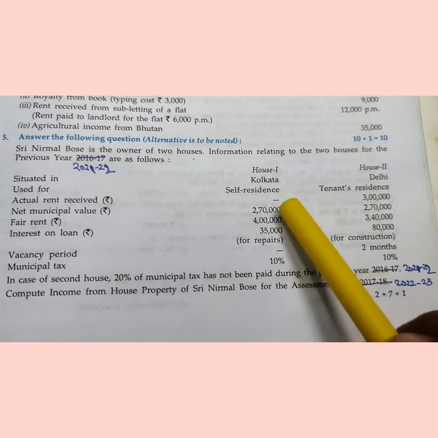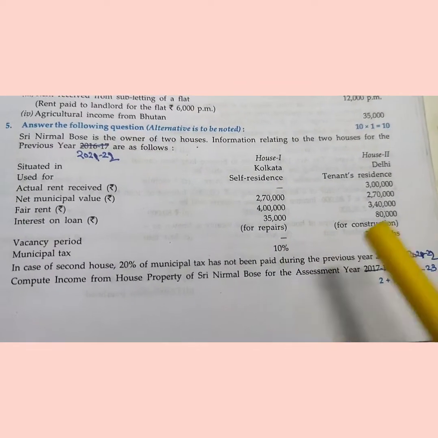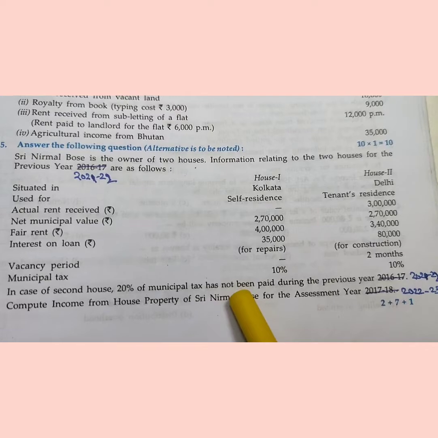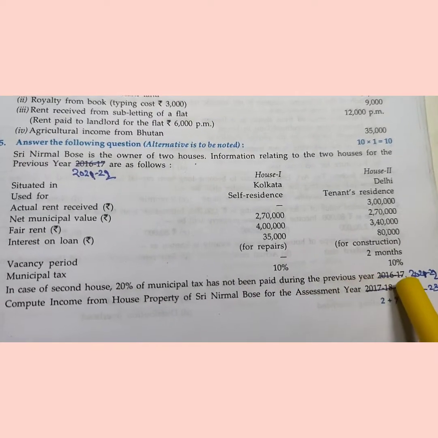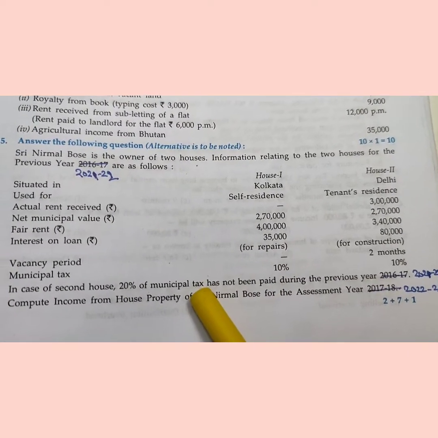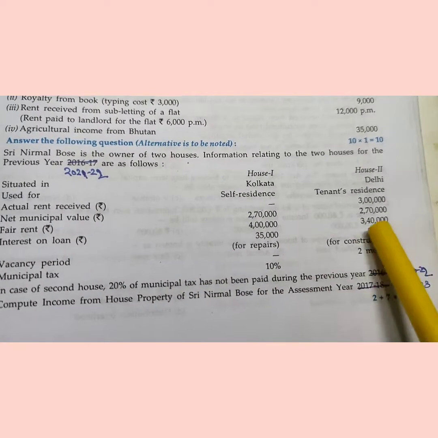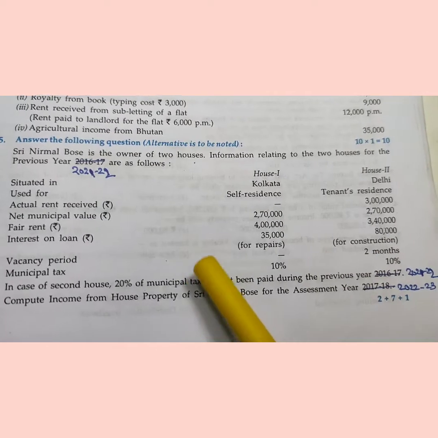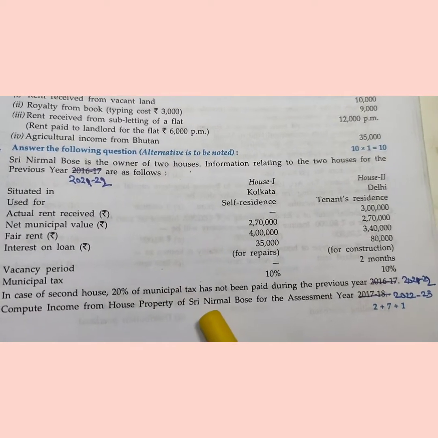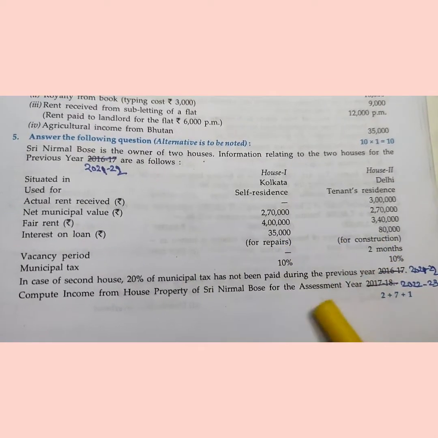In case of House 1, there is no need of computation of municipal tax, but in case of House 2, it is required. Another information is that in case of the second house, 20% of municipal tax has not been paid during the previous year 21-22. We know that the actual amount of municipal tax paid by the owner is allowed as deduction. That means of the municipal tax so computed, 80% will be allowed as deduction. Compute income from house property of Sri Nirmal Bosch for the assessment year 2022-23. This is the question.